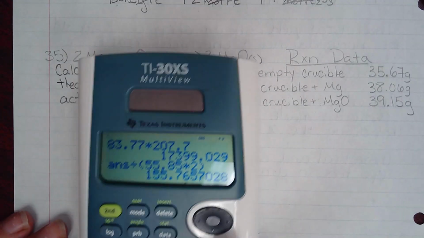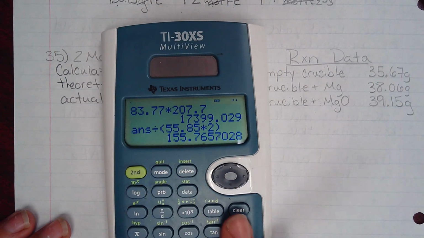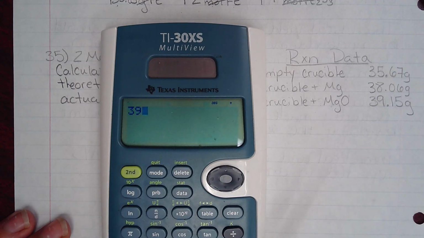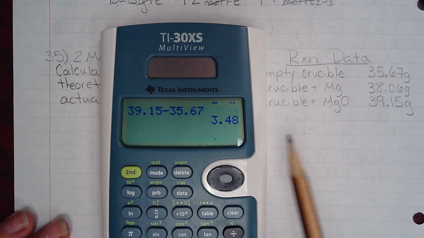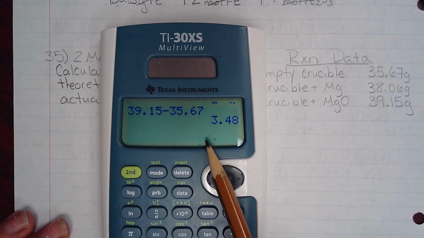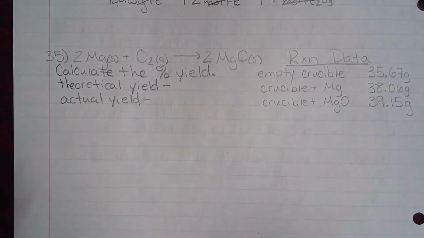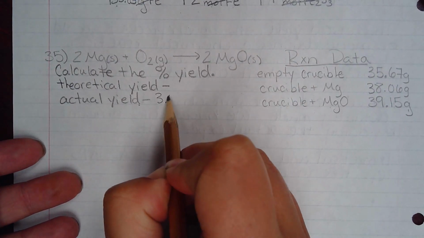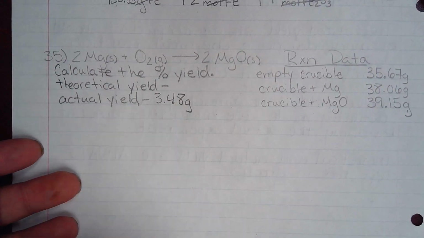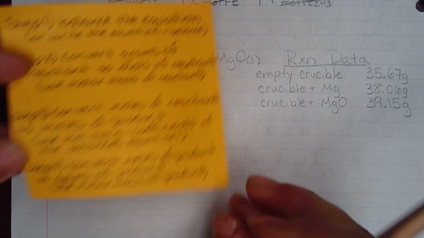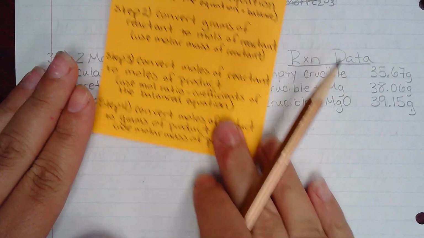So we can get the mass of just the magnesium oxide simply by subtraction. 39.15 minus 35.67. So our actual yield for this problem is going to be 3.48. Remember to keep your units grams. 3.48 grams.